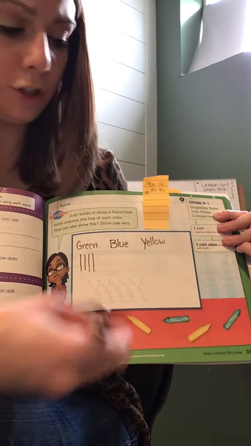Now, if you'll turn the page, they talk a little bit more about tally marks at the top. Let me put my marker away. Okay, so it says these are tally marks. There are 3 tally marks. Now look at this. They have some tally marks that are grouped by 5s. They want us to count them by 5s. Let's do it. Ready? 5, 10, 15, 20. There are 20.